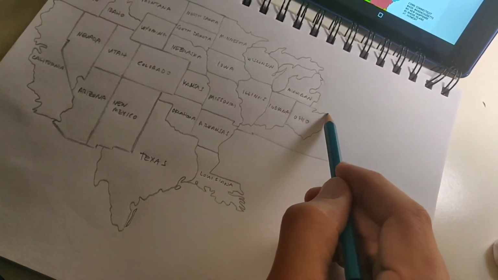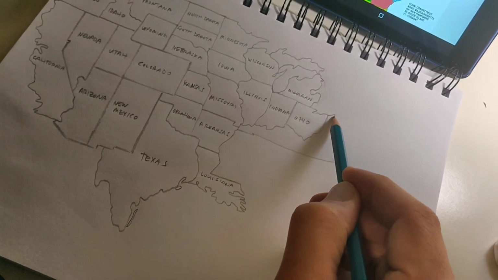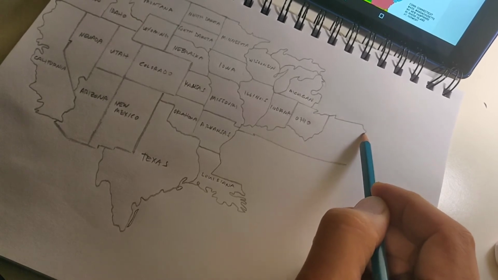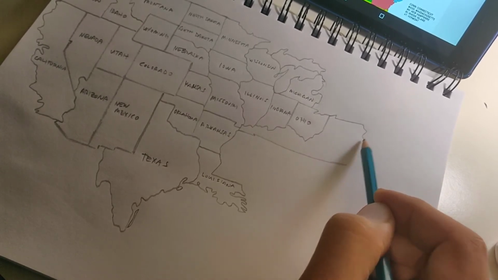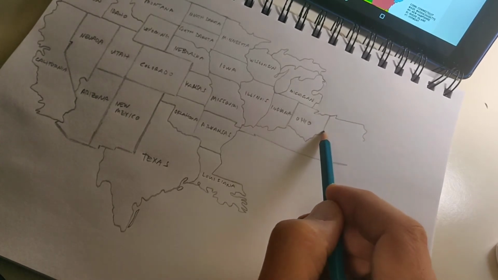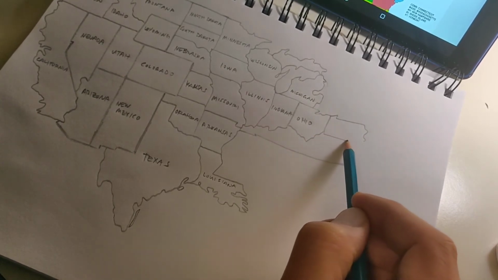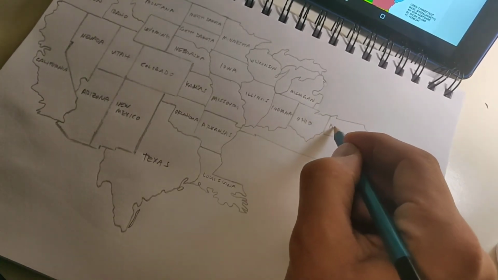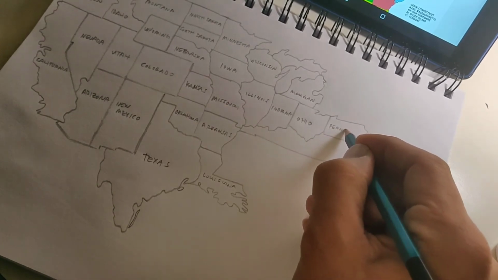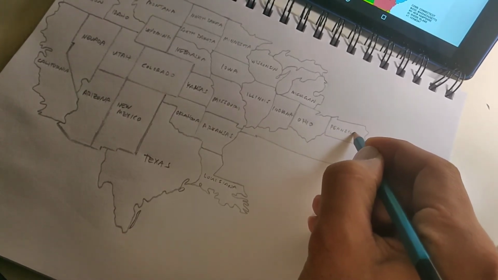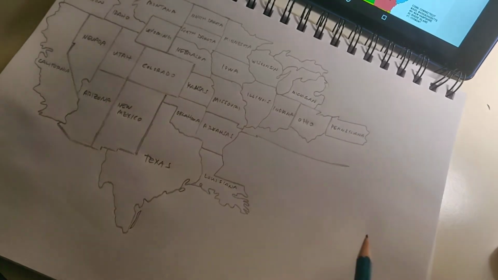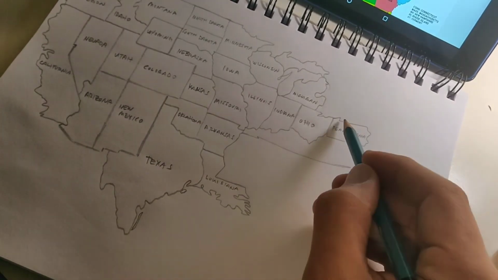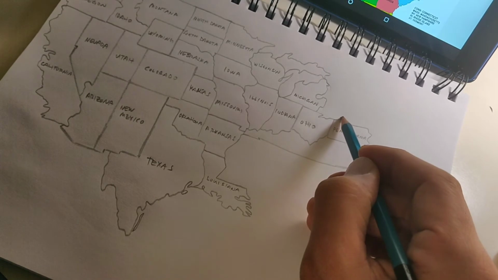Let's go ahead and put Pennsylvania in here. Line coming down here. And go ahead and put a line up. So that's Pennsylvania. And let's start from the top. Let's continue up here. Put New York in here.